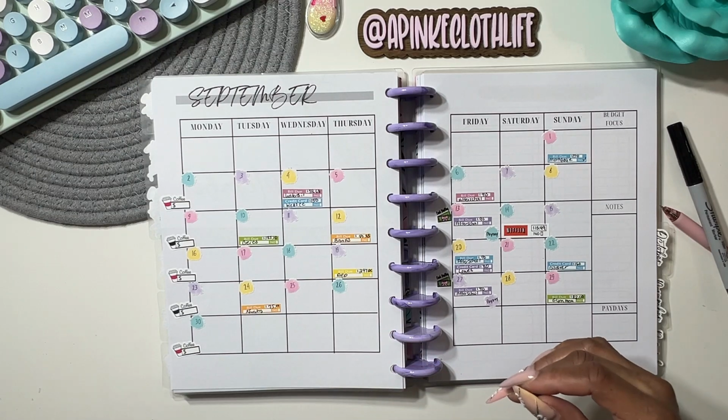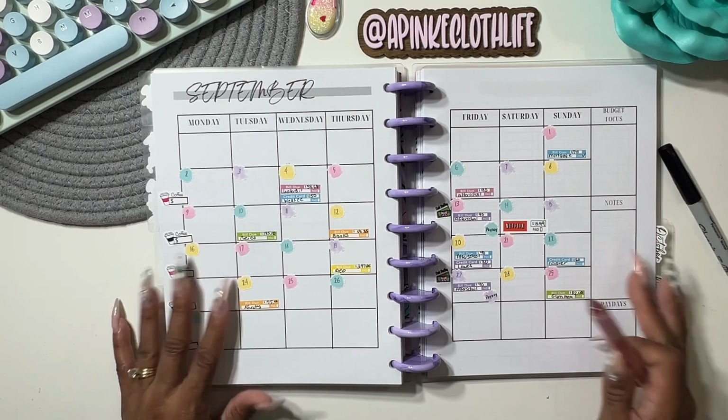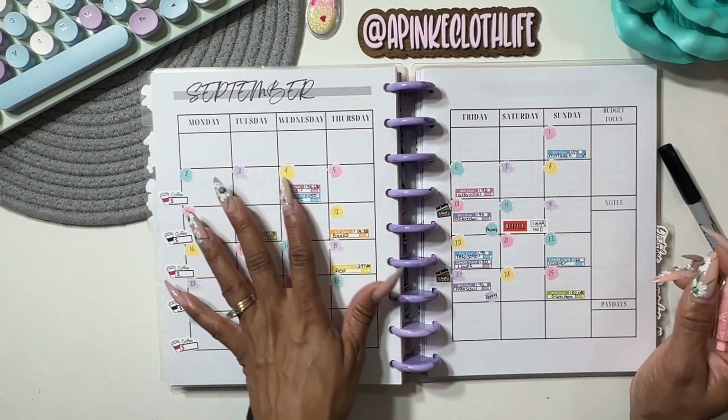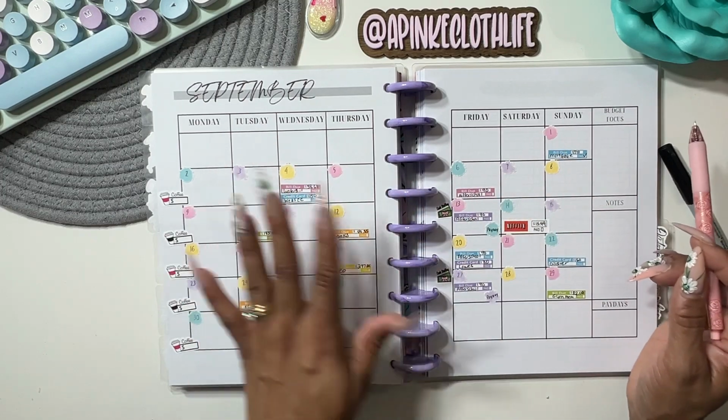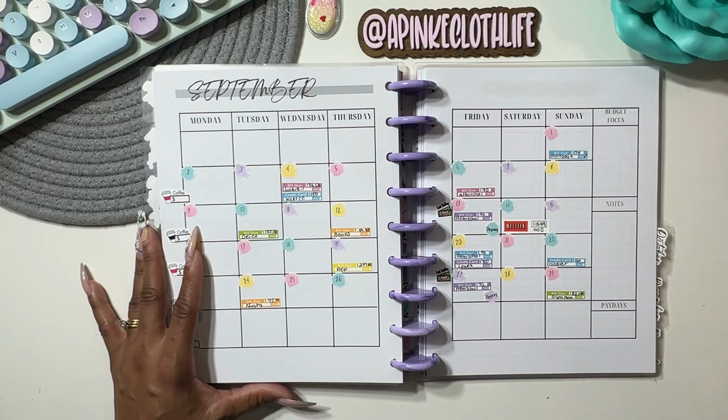Let's see, what else do we have next? Okay, so that's with the coffee trackers. And then I am filling in the numbers. They're just splotches, so they're not a specific size. They're just splotches that you put on there. I do like those better than the markers that I used to use.